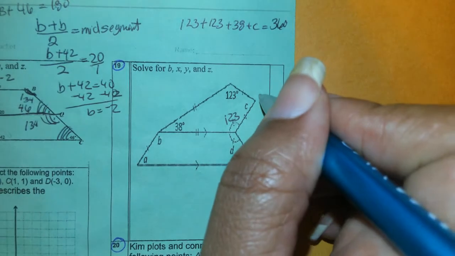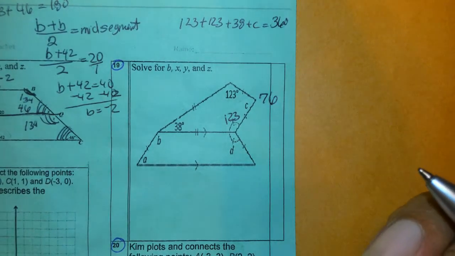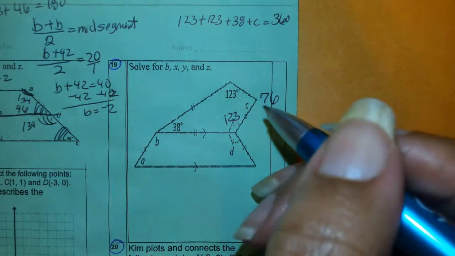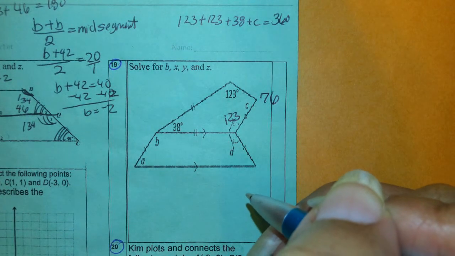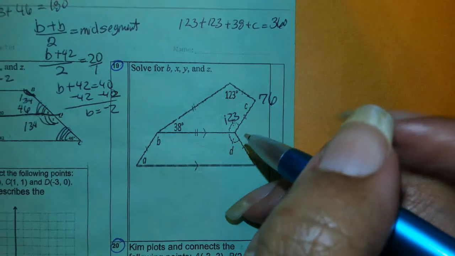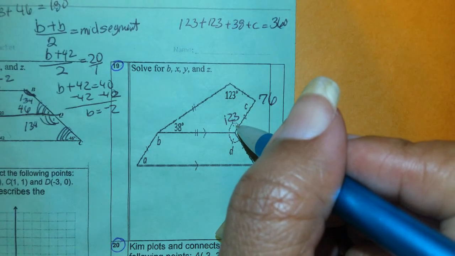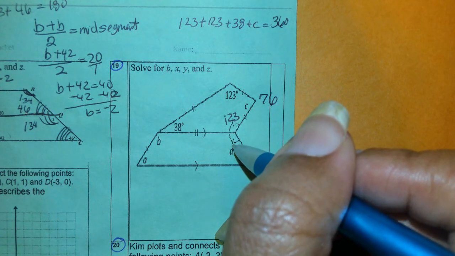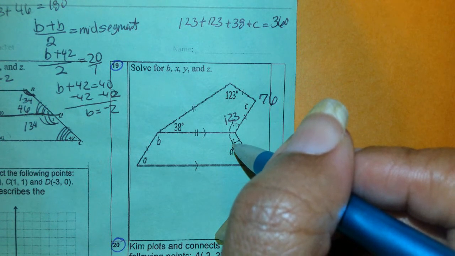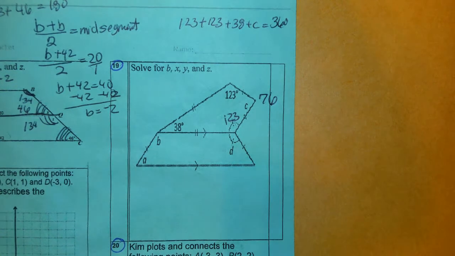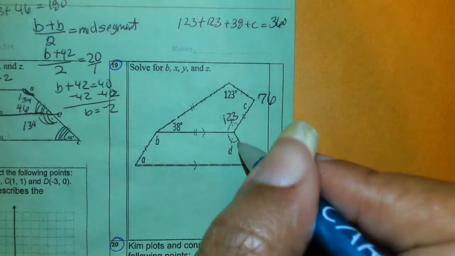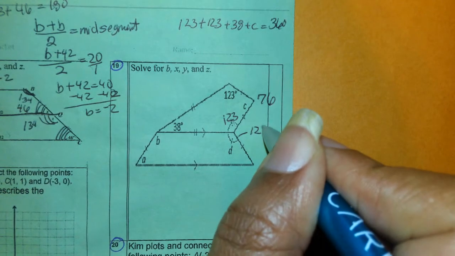So C should equal 76. Okay, and we've got one of the answers, which is C. The immediate thing we need to do is jump down to the trapezoid. If you notice, there is a marking on angle 123 in the kite. When we look at the trapezoid, oh my goodness, there is the same marking down there. So that means that D is going to equal 123.